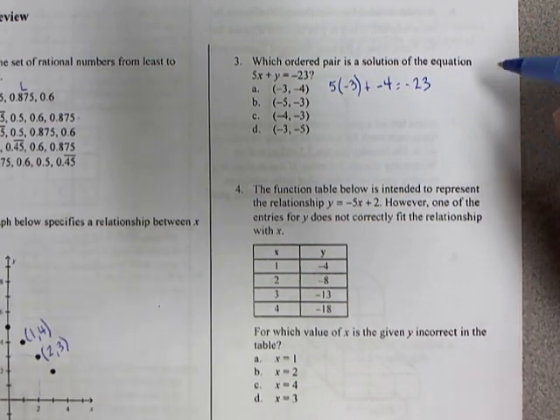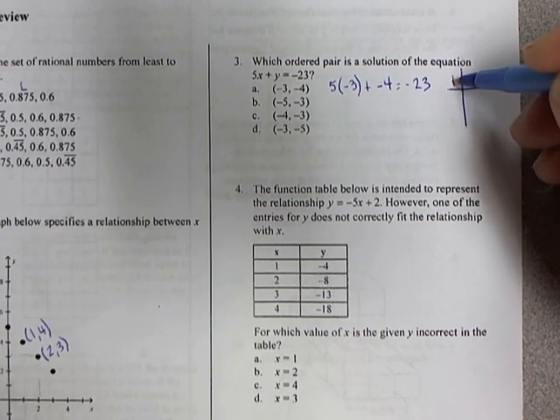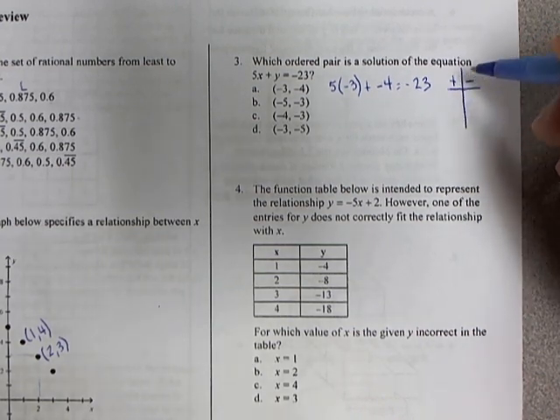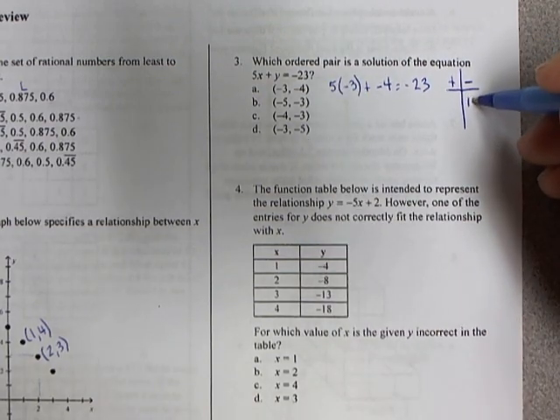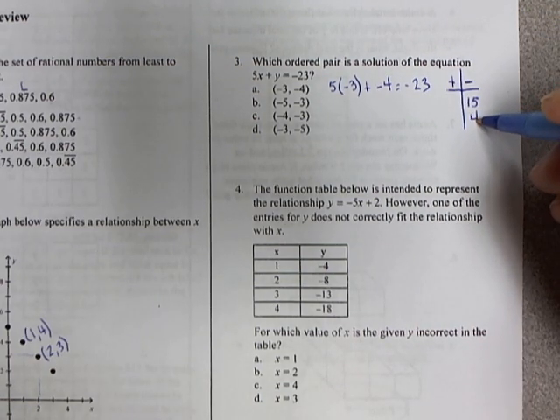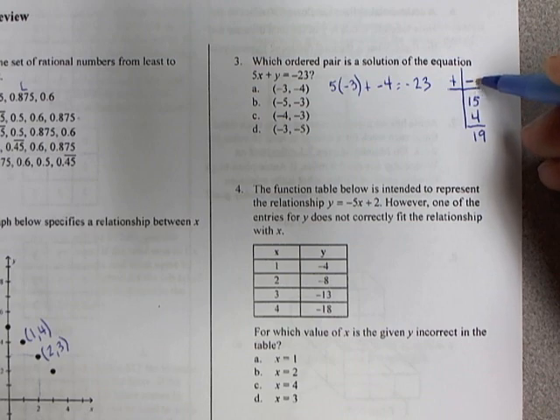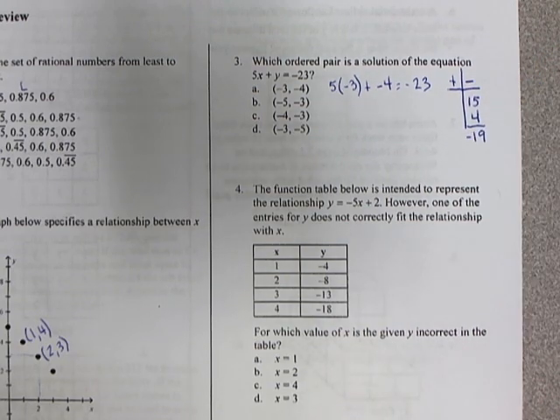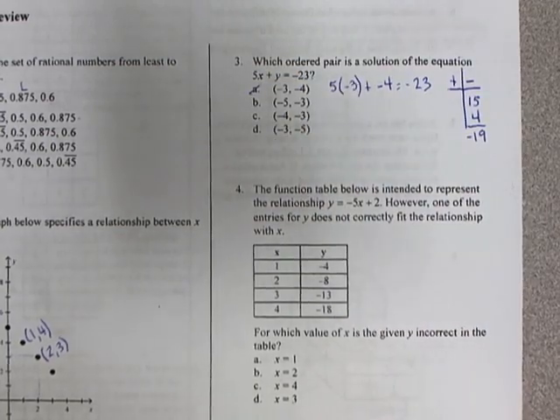So now we need to use our strategy that we learned, scoreboard. So we have team positive and team negative. So this is negative 15, so that goes on the negative side. And then we have negative 4. So since they're on the same team, we add those points together and we get 19. And team negative has 1, so it's going to be negative 19. So negative 19 does not equal negative 23, so it can't be answer choice A.